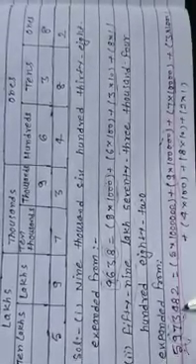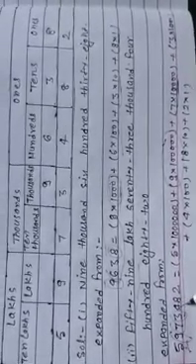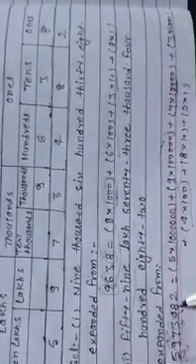3 is in the place of 1000, that's why we multiply 3 by 1000. 4 is in the place of 100, that's why we multiply 4 by 100. 8 is in the place of tens, that's why we multiply 8 by 10. 2 is in the place of ones, that's why we multiply 2 by 1. This is the expanded form. If we have any number, then we can write it in expanded form like this.